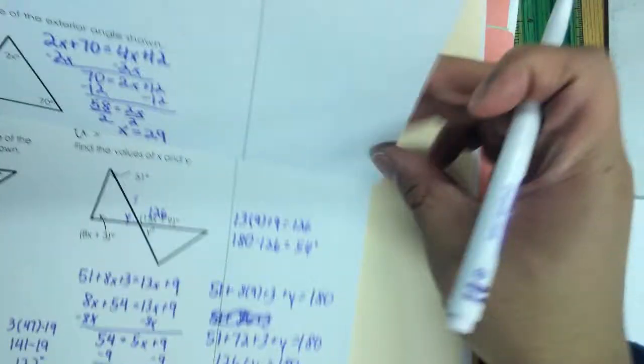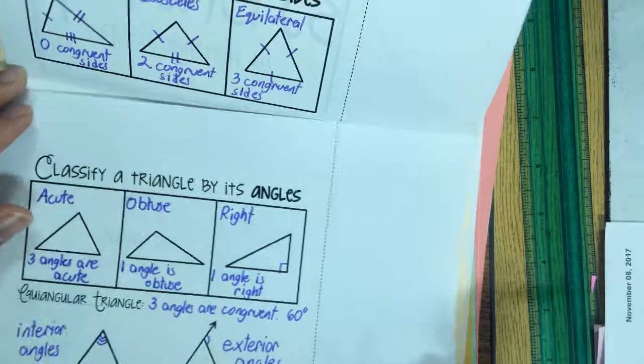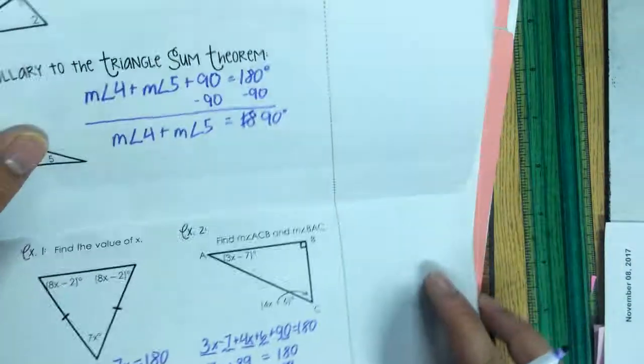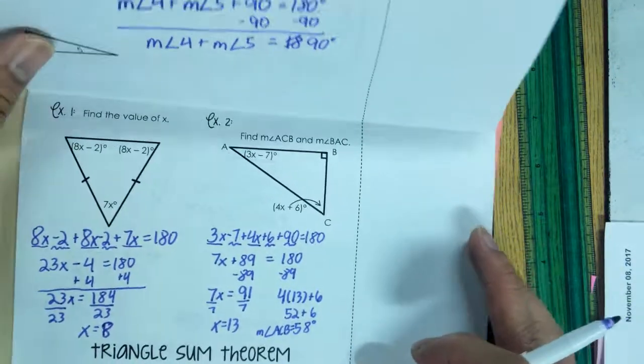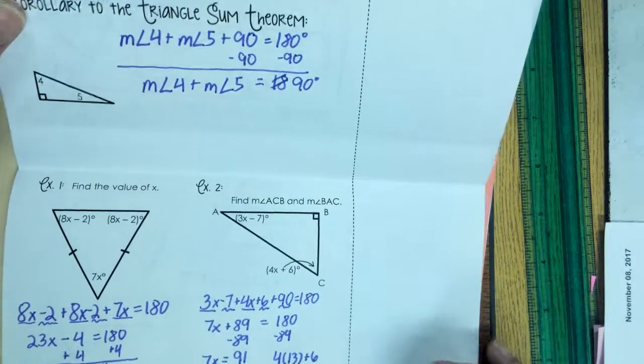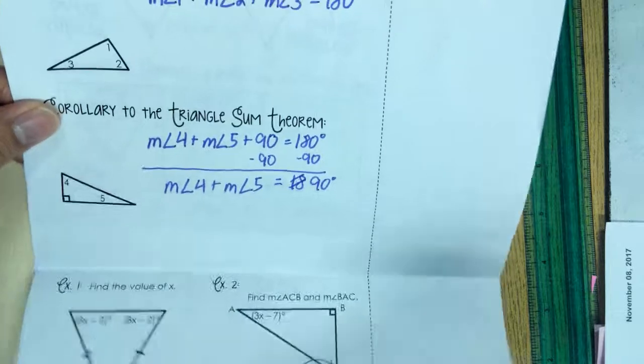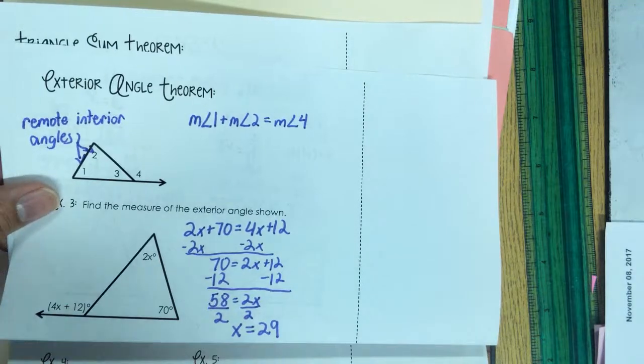Right, so there you have a quick recap of the notes that we covered today. We classified our triangles. Then we learned about the triangle sum theorem. And then the exterior angle theorem.